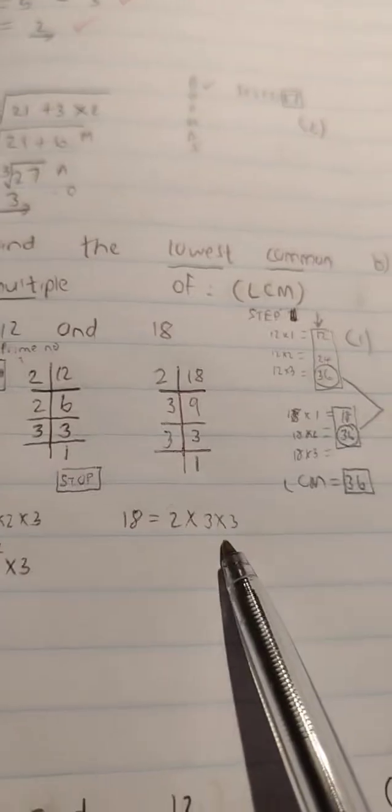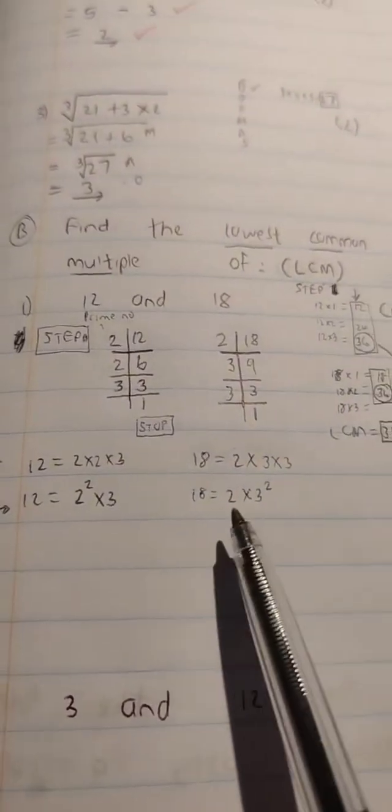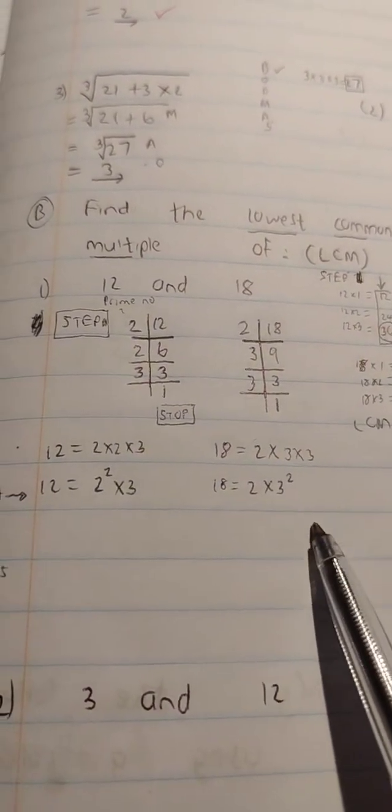Then now we can write 18 is equal to 2 times 3 times 3. We can check that 3 times 3 is actually 9, and 9 times 2 is 18. So if we write this as a product of prime factors in exponential form, 18 is equal to 2 times 3 squared.